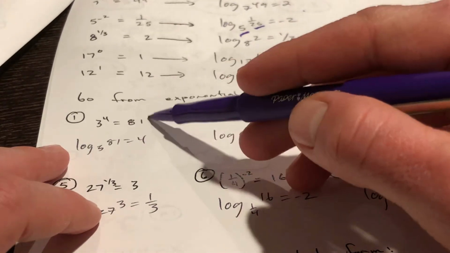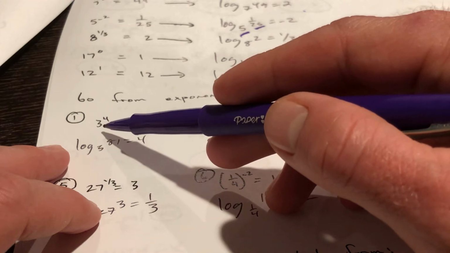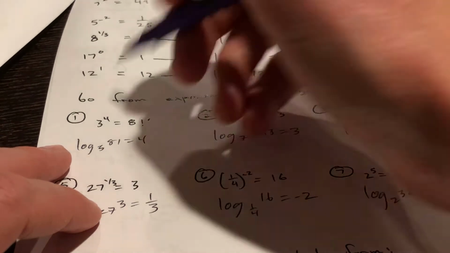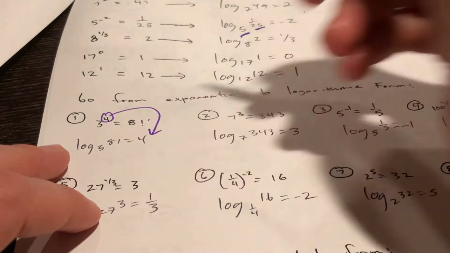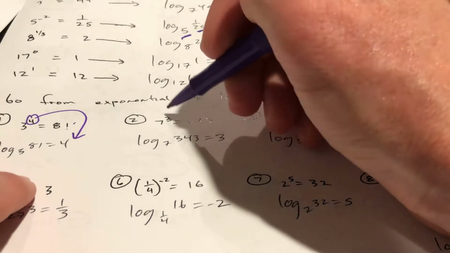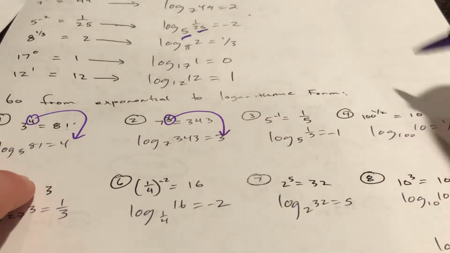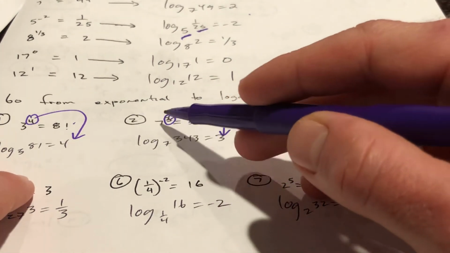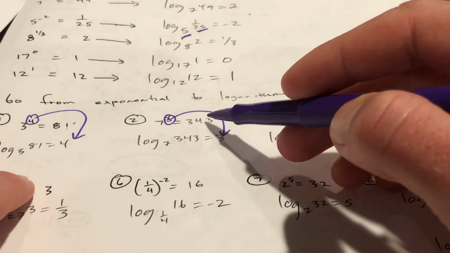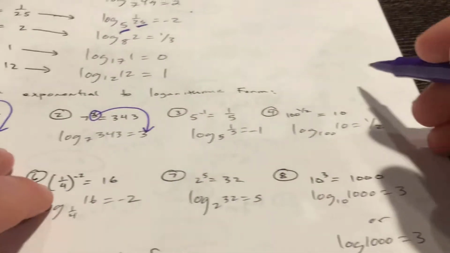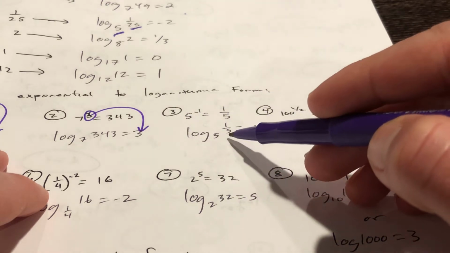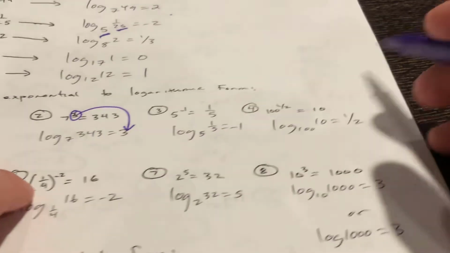So if I have 3 to the 4th equals 81, it's going to be log base 3 of the answer 81 equals 4. Again, the exponent is on the right side of the equal sign. The exponent is on the right side of the equal sign when we write it in logarithmic form. So log base 7 of the answer 343 equals the exponent 3. Log base 5 of the answer 1/5 equals negative 1.